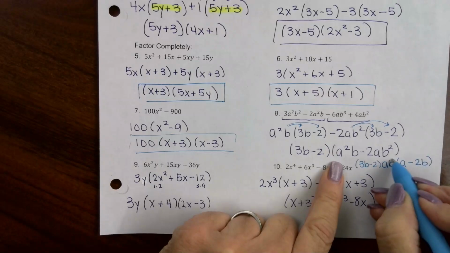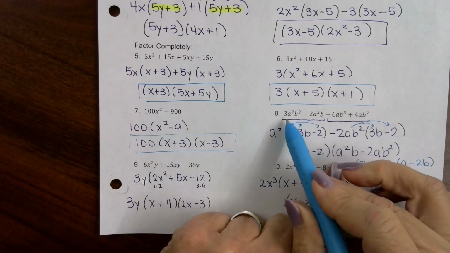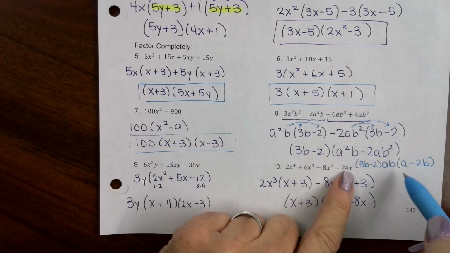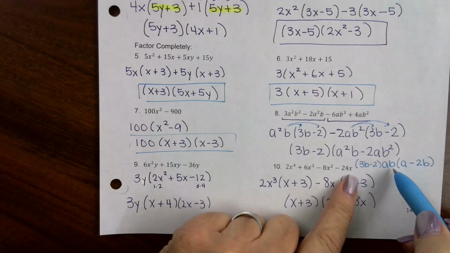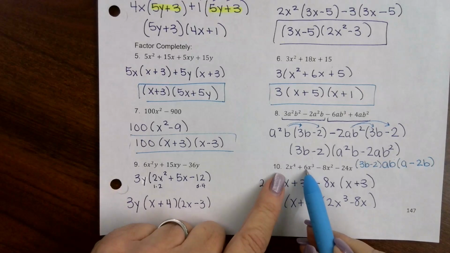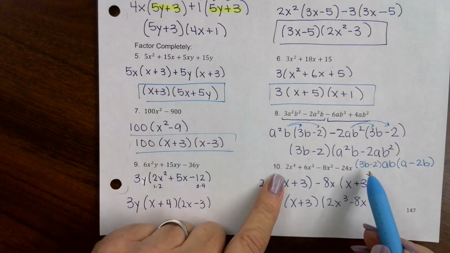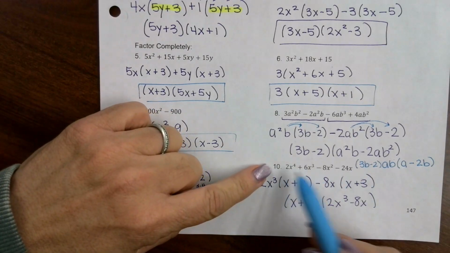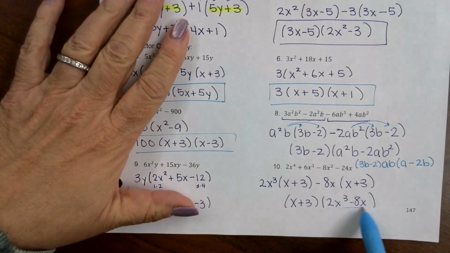So I have this GCF that I could have factored out of all of this in the very beginning. And that technically is what I should have done. I should have factored this out in the very beginning. Okay, it's the same thing with this one. I have a 2 and a 6 and an 8 and a 24. These are all even. I could have factored out, and I could have also factored out an x in the beginning. So what we see here is that this can keep going.